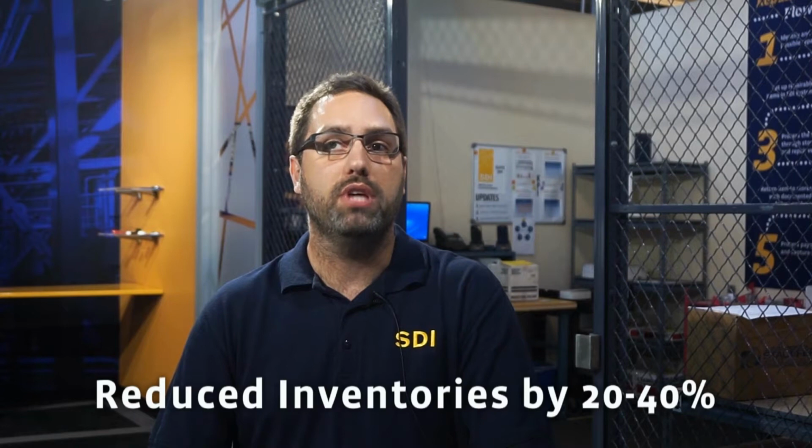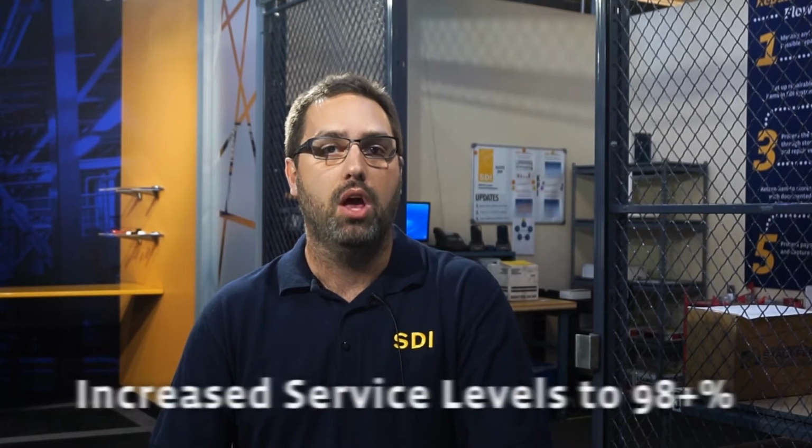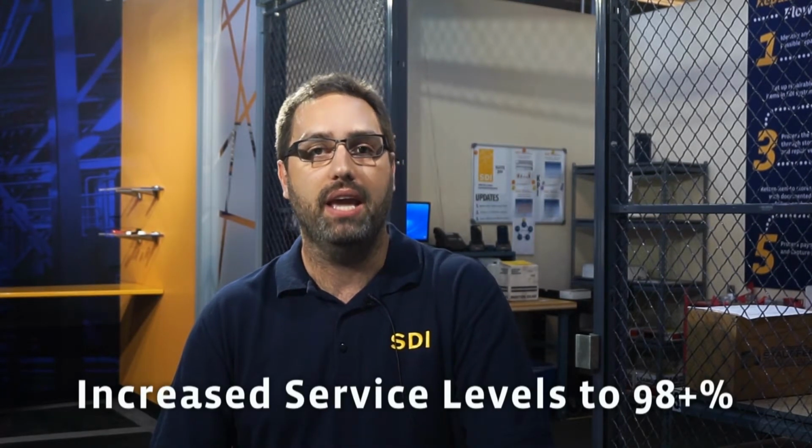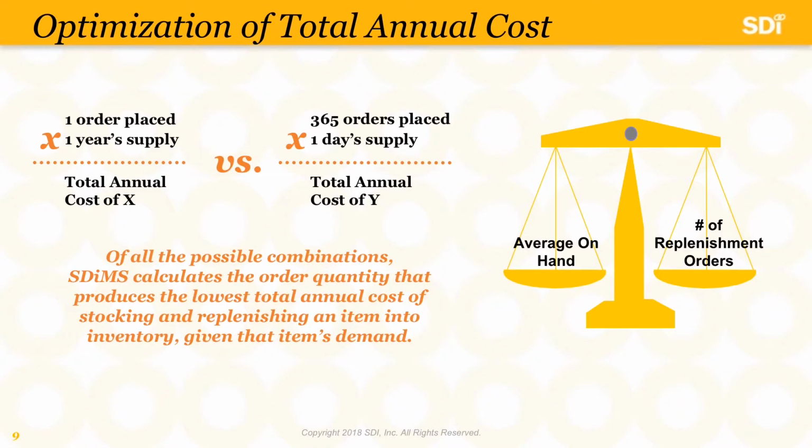Utilizing these forecasts, we can typically expect to see reduced inventories by 20 to 40% while increasing service levels to 98% or above. Smaller, more efficient inventories mean savings to the plant via reduced administration and carrying costs, while increased service levels mean improved productivity and machine uptime.